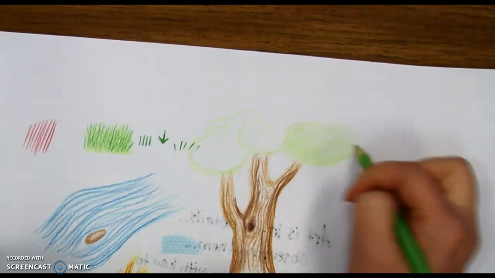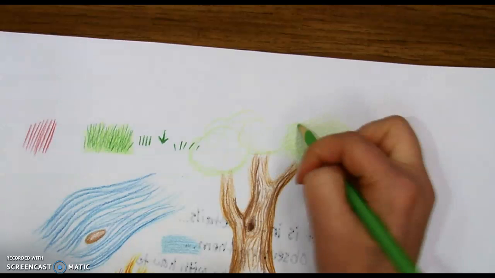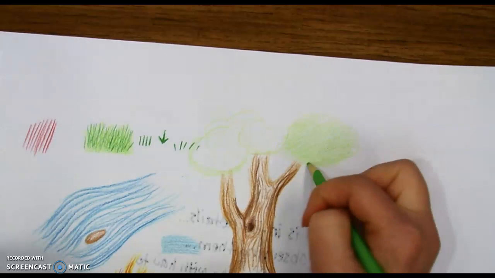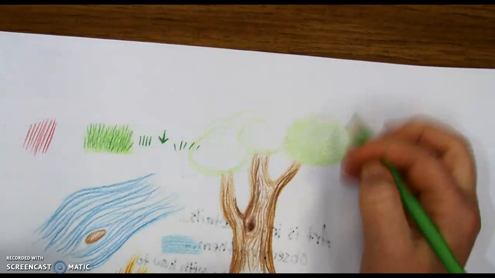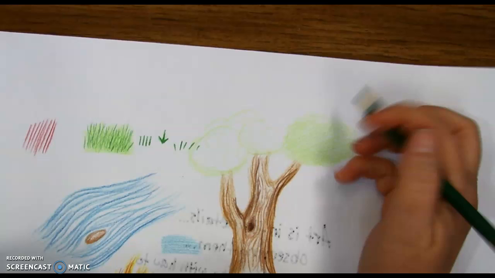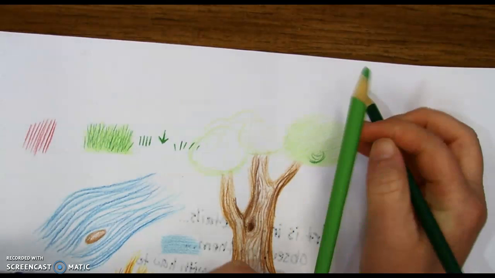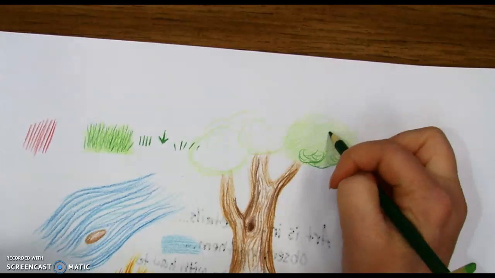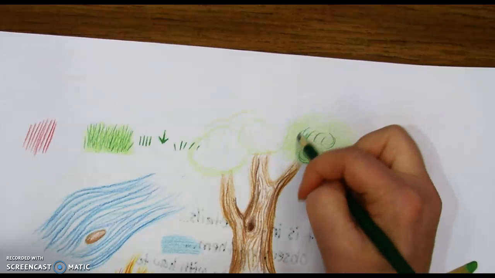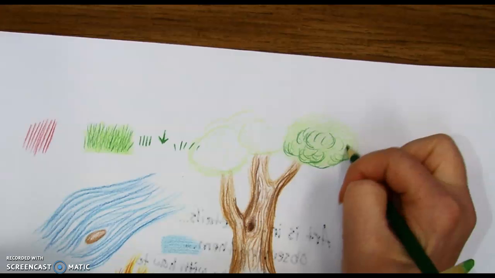Coloring it in. Not scribbling, being nice and neat about it. Then I'm going to use an invented texture that I like to use for my trees, which is kind of a C shape. I've got a darker value of green here to go over the top. I'm just going to repeat this C shape, going different directions. It's a good invented texture.